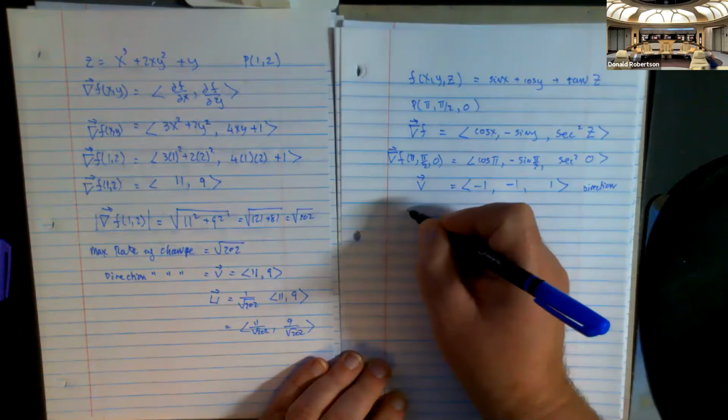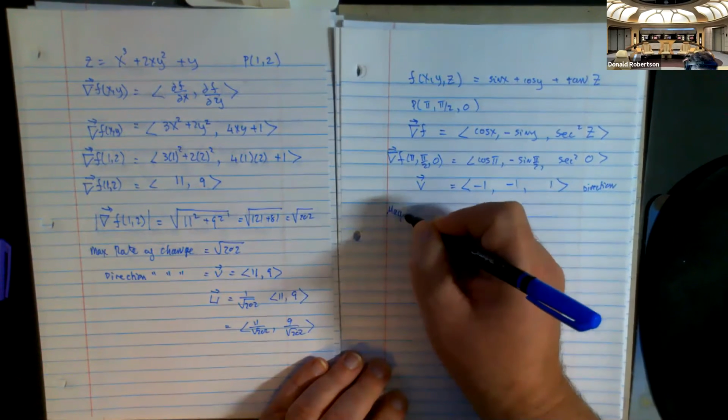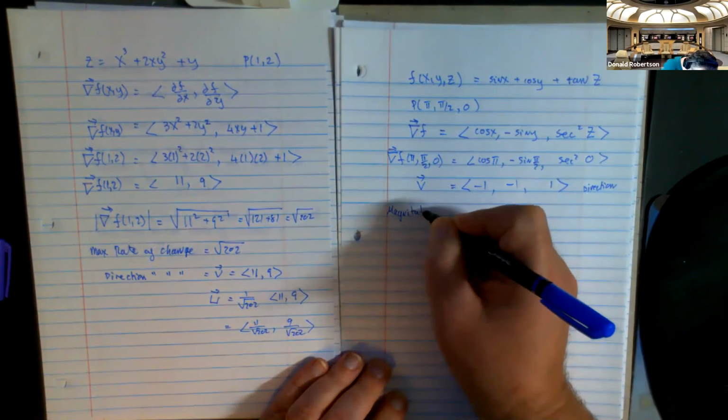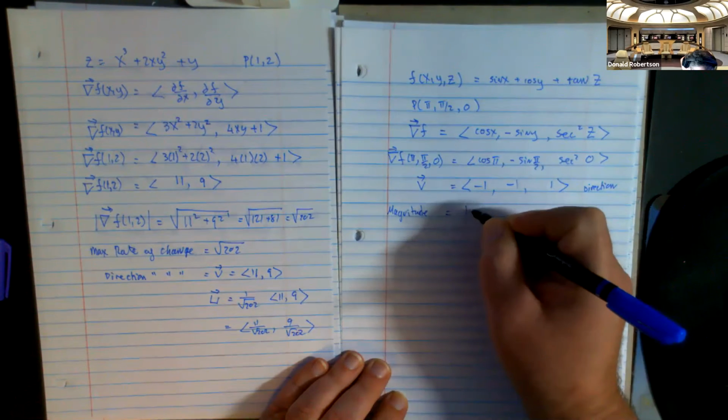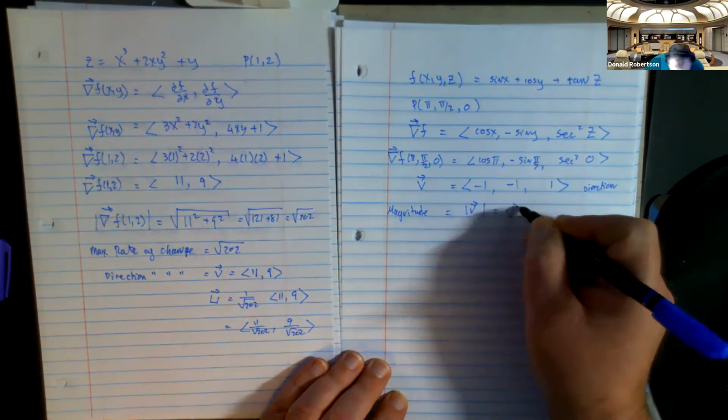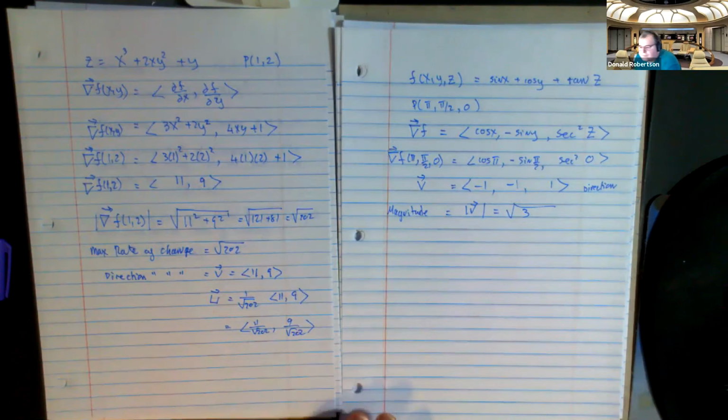And what's the magnitude of it? Square root of 3. Are we cool with that concept? I don't really want to labour it. I find a gradient at a point and I get the magnitude of that vector and boom, there are the 2 things you're looking for.